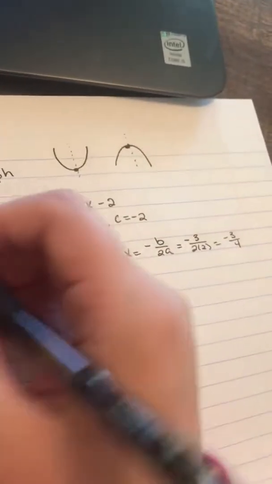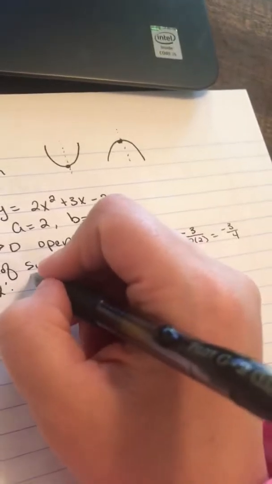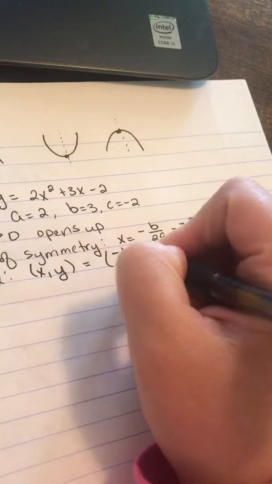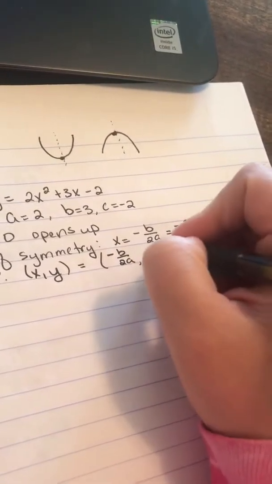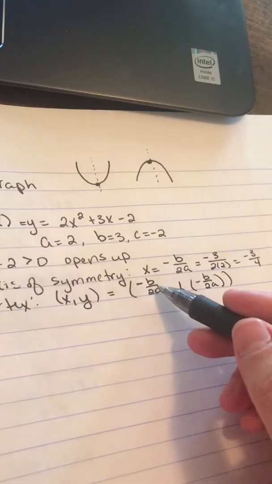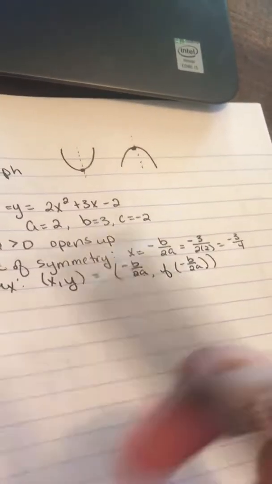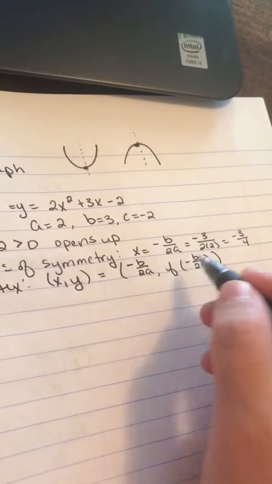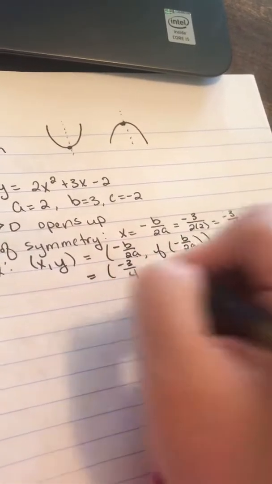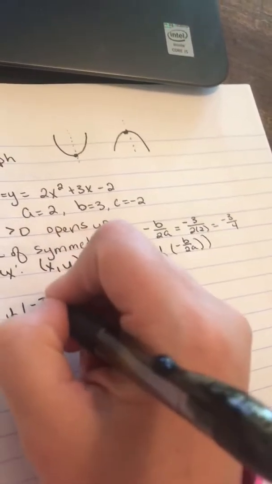The one that is helpful is the vertex. Your vertex is your xy point where x is negative b over 2a and y is f of that. So that's why you might use that notation. Basically, x is negative b over 2a, and your y value is what you get if you plug in that x. So our x is negative 3/4, which means our y is f of negative 3/4.